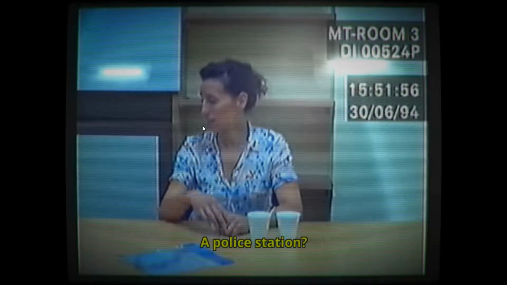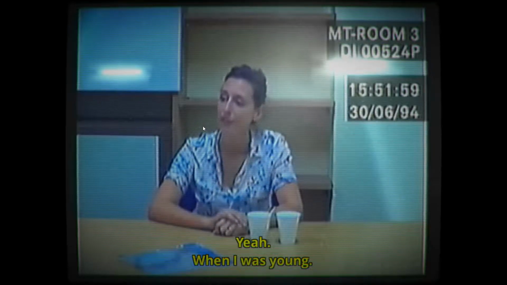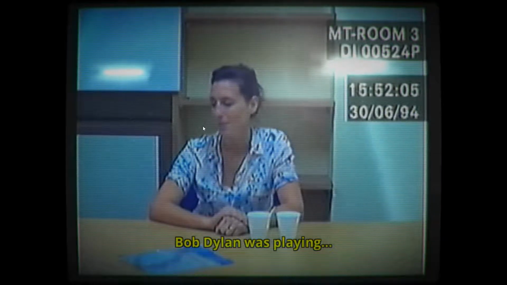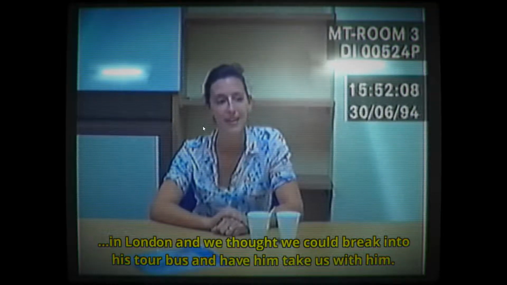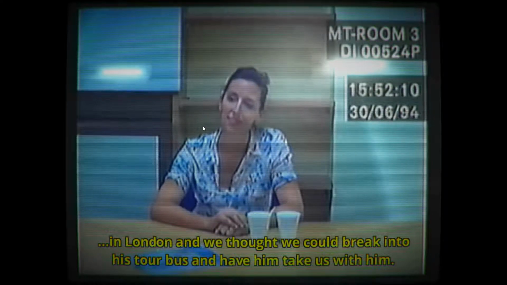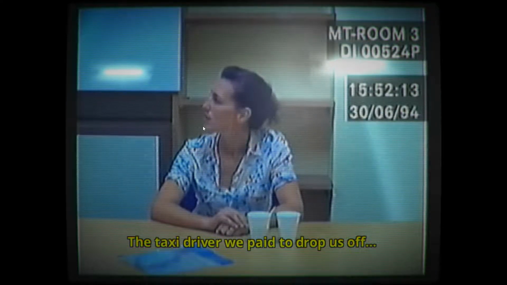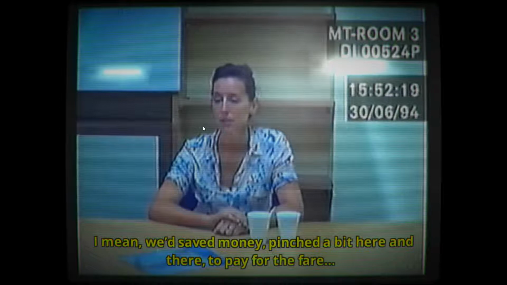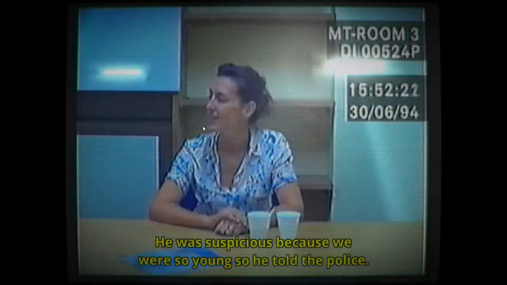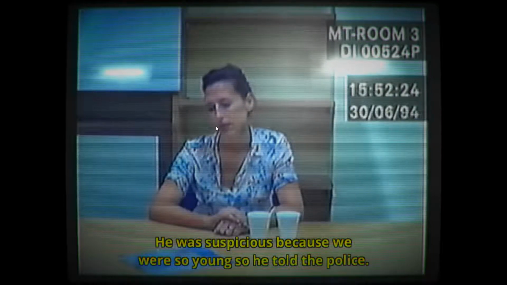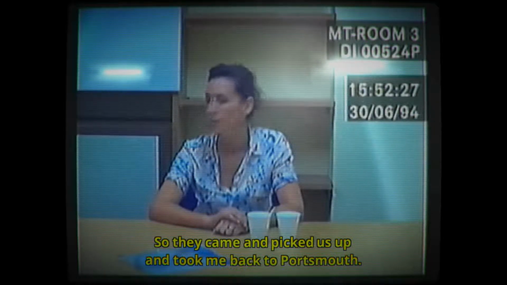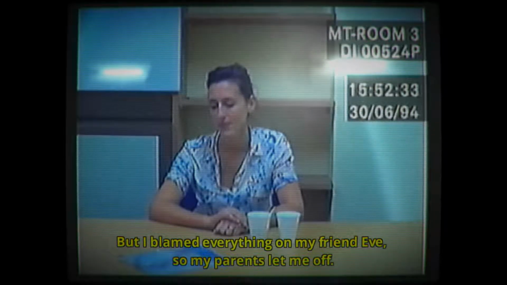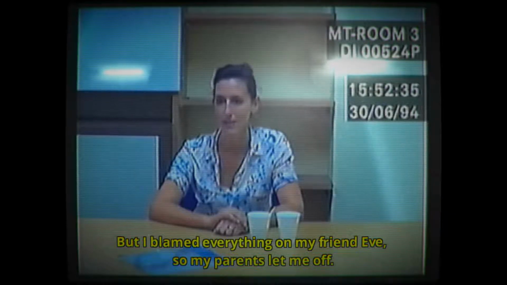A police station. Yeah. When I was young, we ran away on my birthday. Bob Dylan was playing in London, and we thought we could break into his tour bus and have him take us with him. The taxi driver we paid to drop us off. I mean, we'd saved money, pinched a bit here and there to pay for the fare. He was suspicious because we were so young, so he told the police. So they came and picked us up and took me back to Portsmouth. My mum picked me up from the station. But I blamed everything on my friend Eve. So my parents let me off.